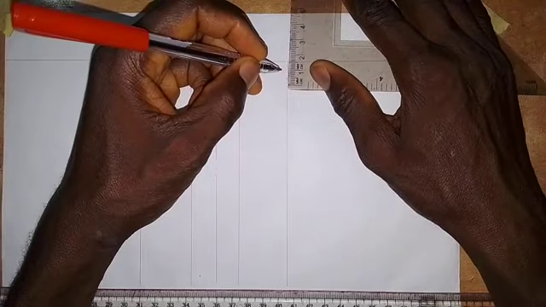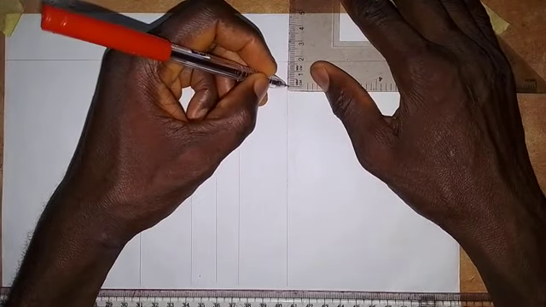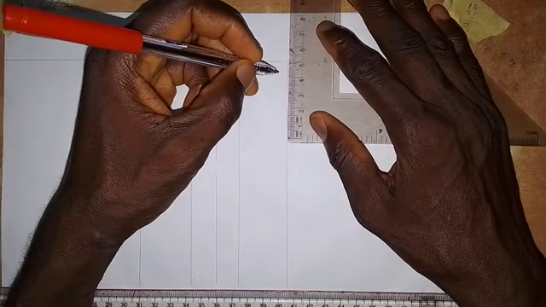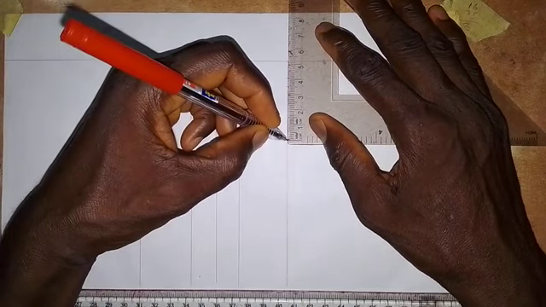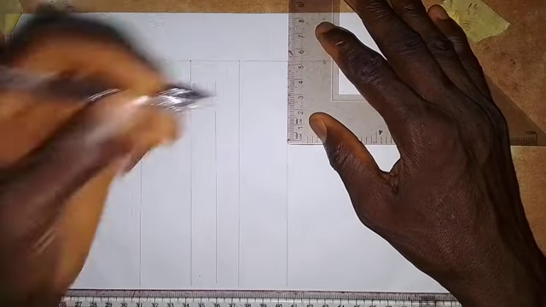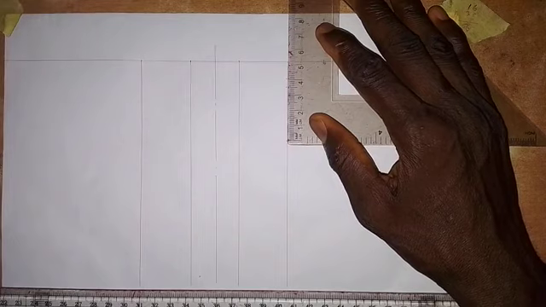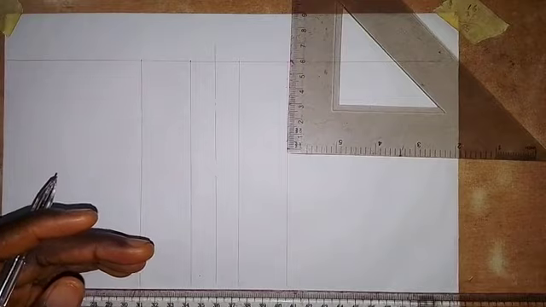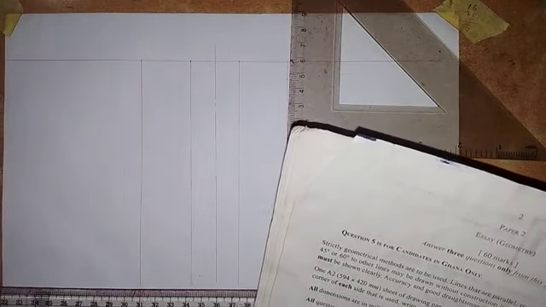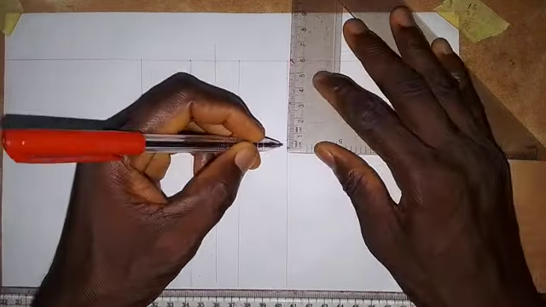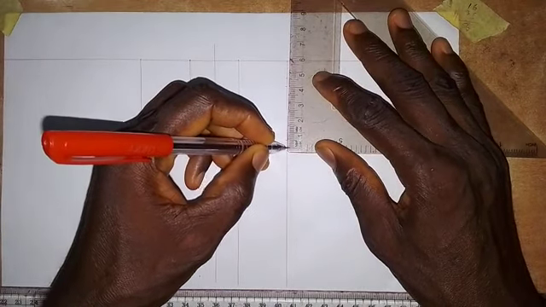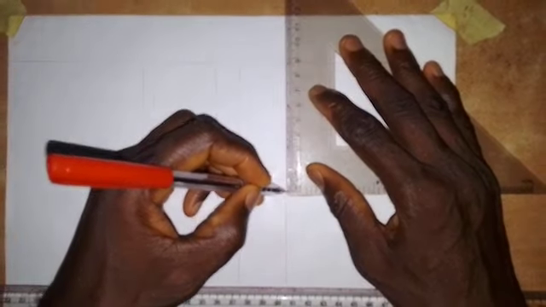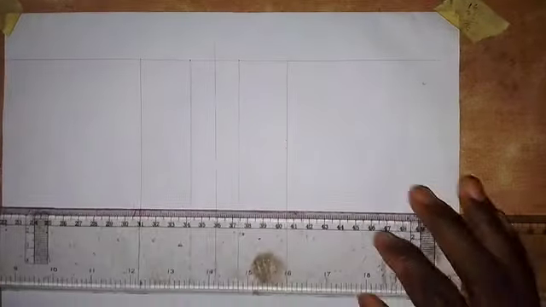Then I will take 5 millimeters again, as we have in the dimensions. Then I will take 35 millimeters from here. Okay, so we have that. Then I will take 5 millimeters down, and then 30 millimeters, like this. So those are the dimensions that we have in the front elevation.